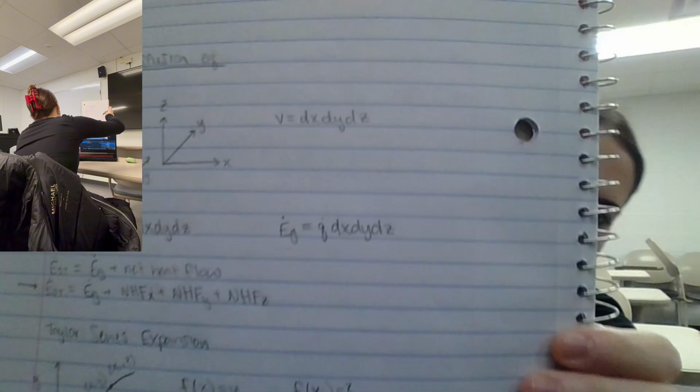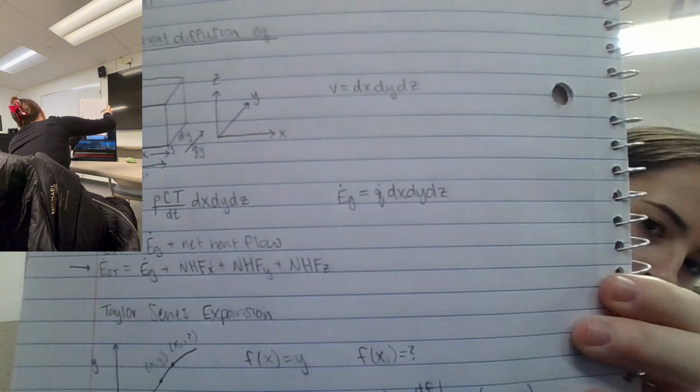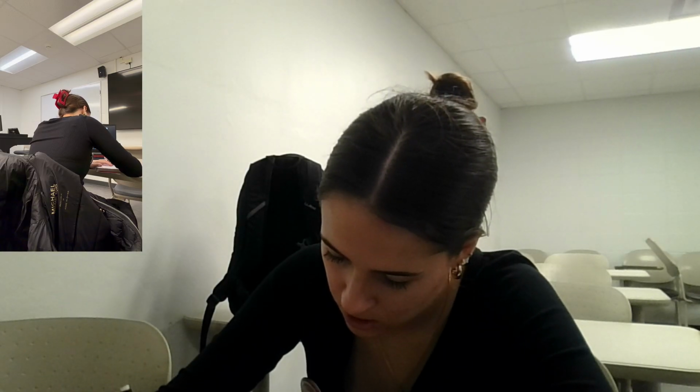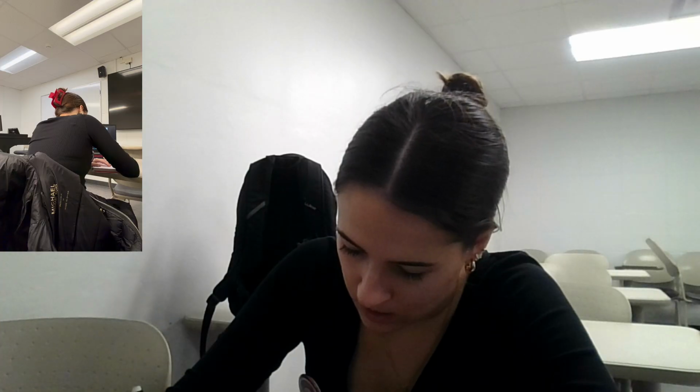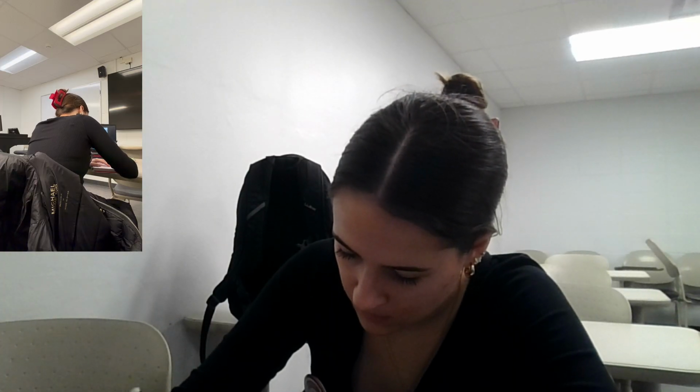And now we can go ahead and plug that back in to our energy storage equation. So the energy storage rate is going to equal the energy generation plus, now we have our net heat flow in the x plus the net heat flow in the y plus the net heat flow in the z.